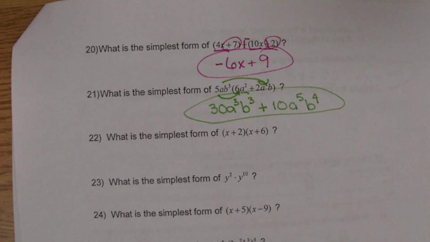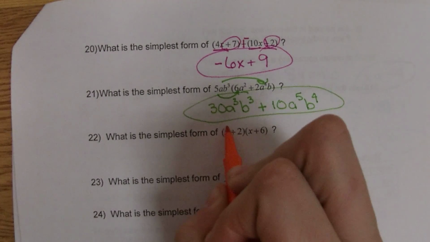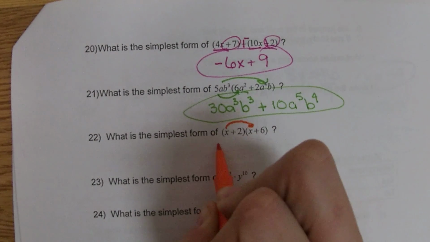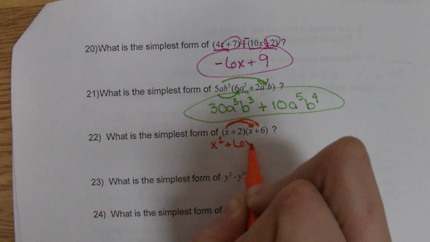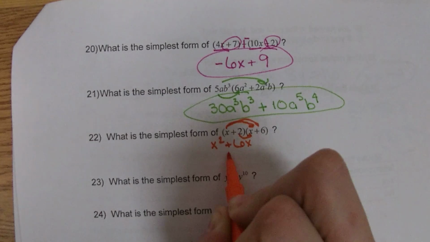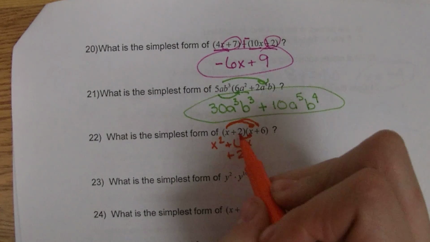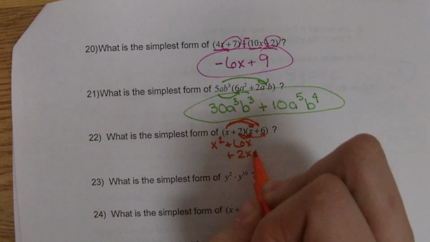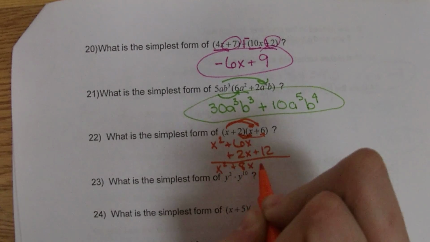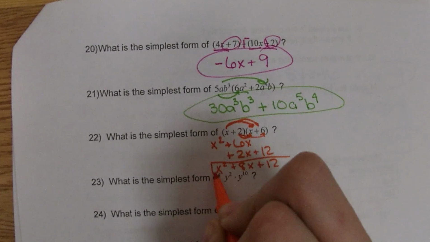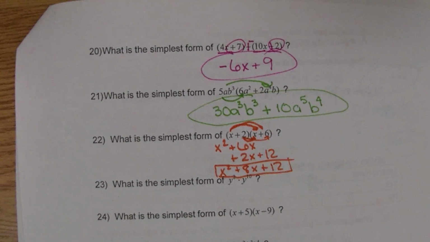Number 22, we're going to have to do that distributing twice. So we'll distribute the x first. X times x is x squared. X times 6 is a 6x. 2 times x is 2x. 2 times 6 is 12. When we combine our like terms, we'll get an x squared plus an 8x plus 12.